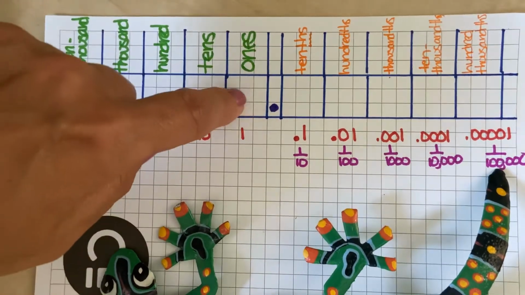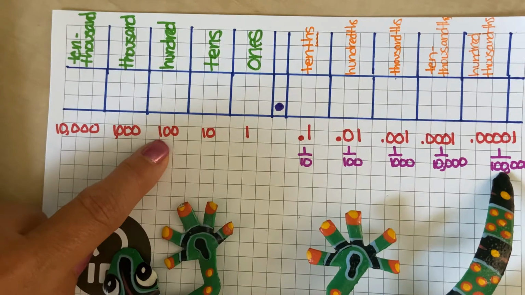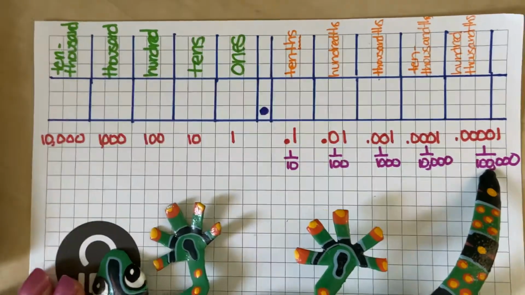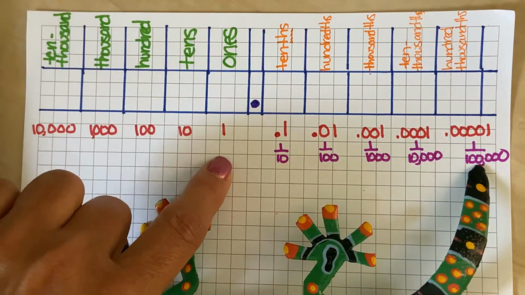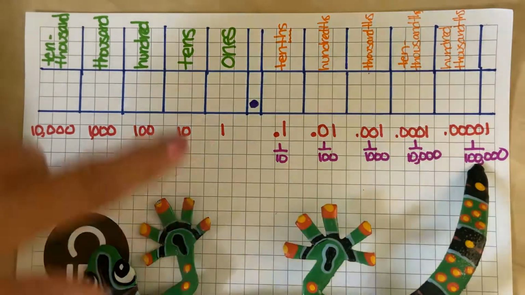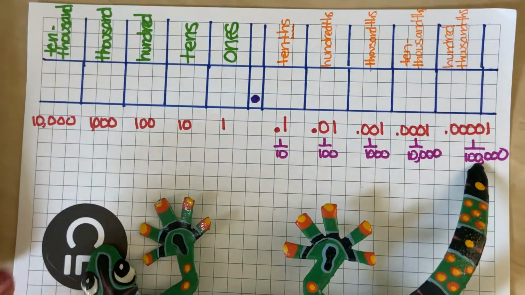So if I started with 1 here, I multiply by 10, I get 10. If I multiply 10 by 10, I get 100. If I multiply 100 by 10, I get 1,000. So it's a base 10 system. That means it goes by tens. This was a 2, okay? If I multiply that by 10, it'd be 20. You get the idea.